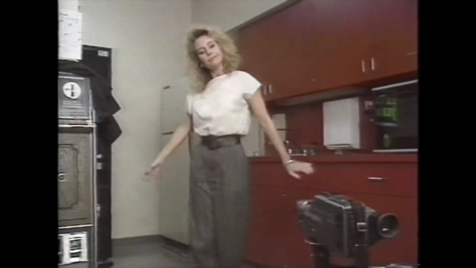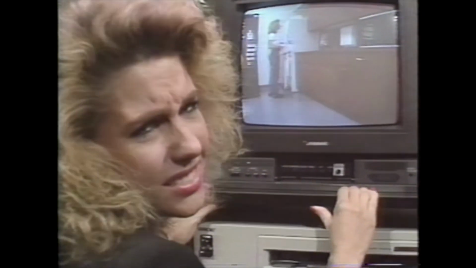With your camera on a tripod, you can take pictures of yourself walking, standing, and heaven forbid, bending over to get something out of the refrigerator. Play the tape back and you'll see yourself as others see you. This can give you the incentive that you need to start that diet or exercise program.